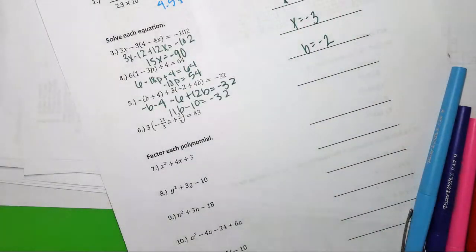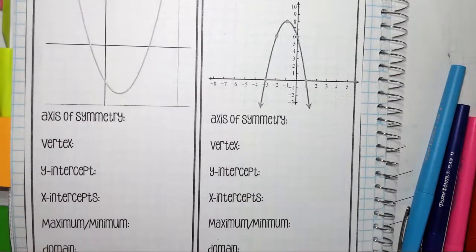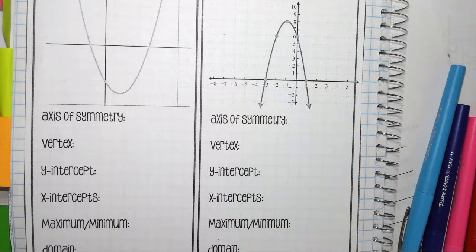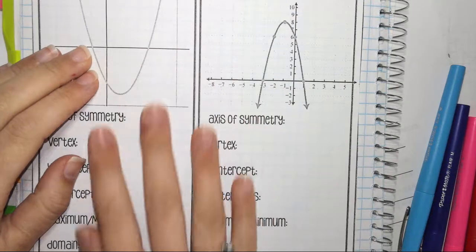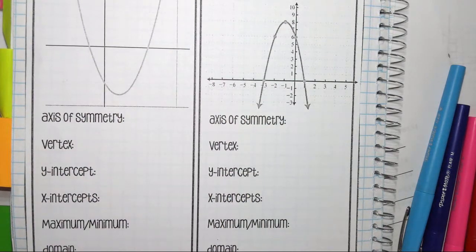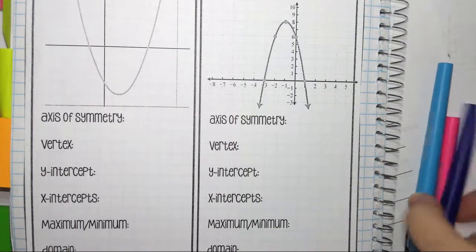All right, so what we're going to do in each of these is we're going to identify the axis of symmetry, where it crosses the x-axis, the vertex, y-intercept, x-intercepts, all the things. And then on that handy-dandy piece of paper, two pieces of paper that I gave you, we're going to do the same thing. And it shouldn't take long.